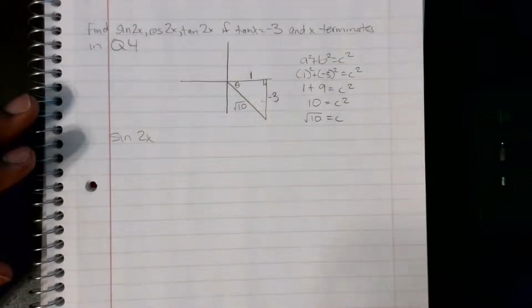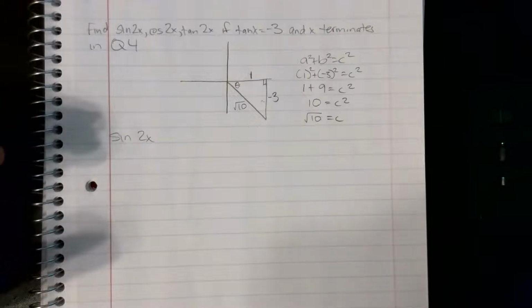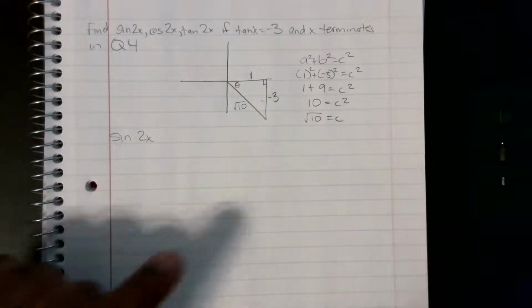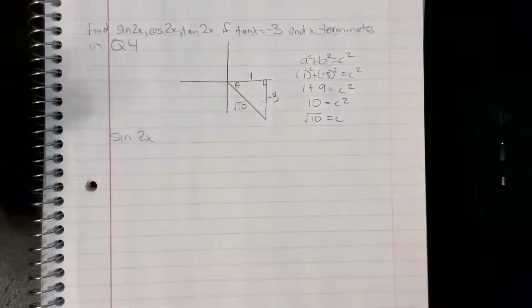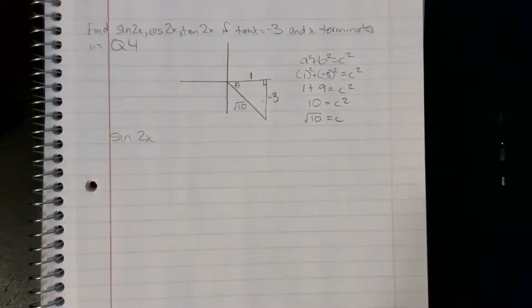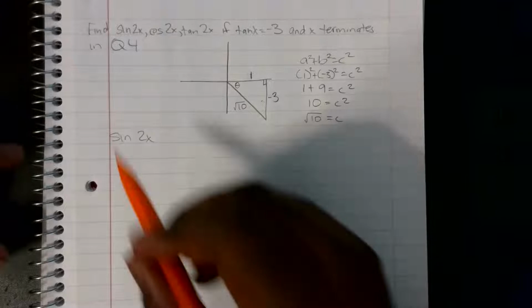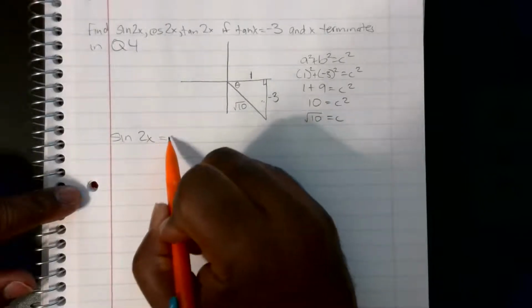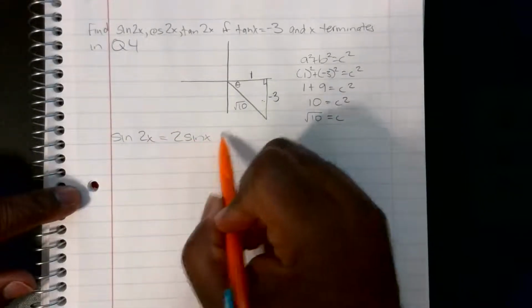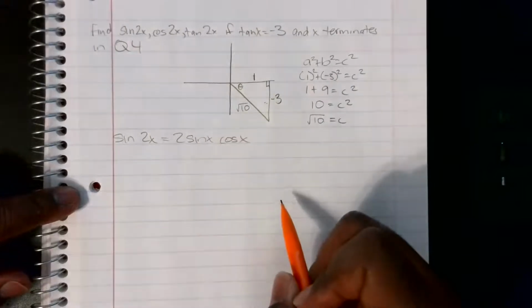Now, the issue that we have with that is that we know, so we can figure out what the sine of this theta is. We don't know what the sine of 2 times that theta is. We haven't learned that yet, but we have learned some identities. One of the identities that we've learned is that sine of 2x is equal to 2 times sine of x times cosine of x.